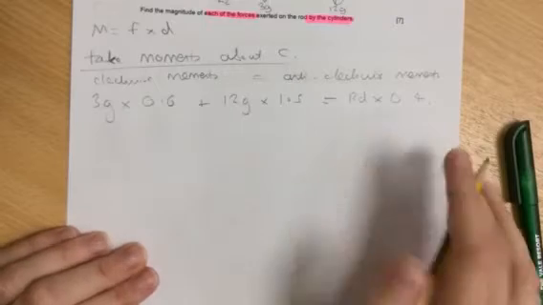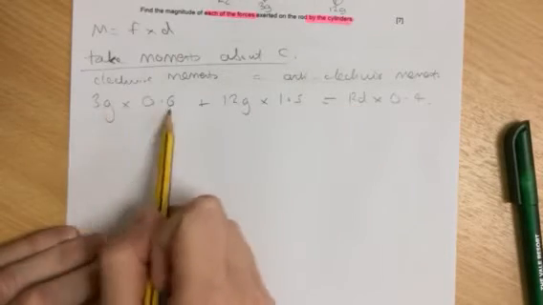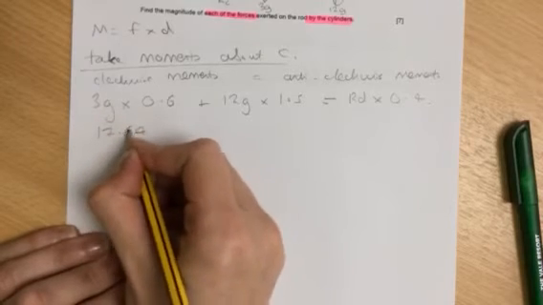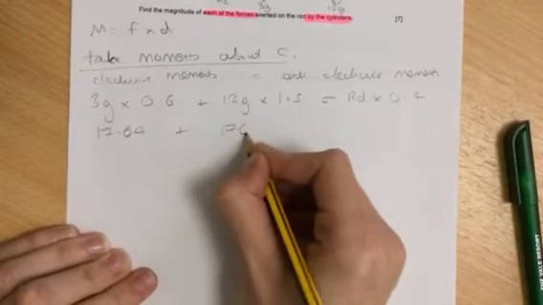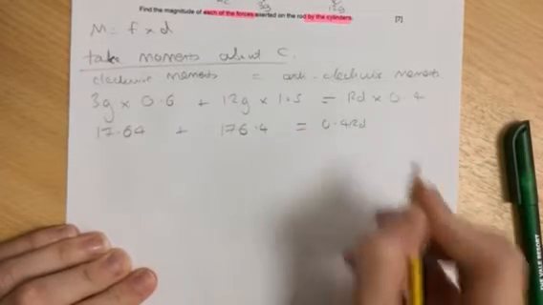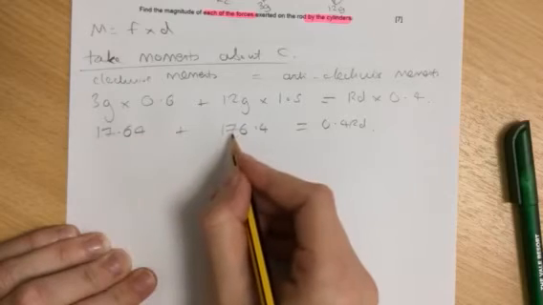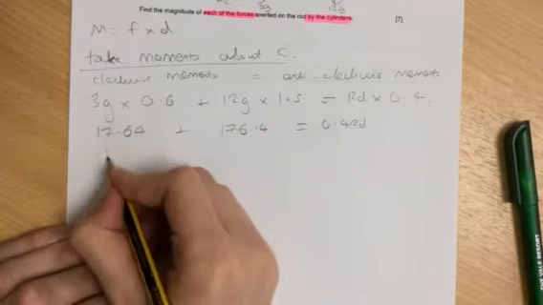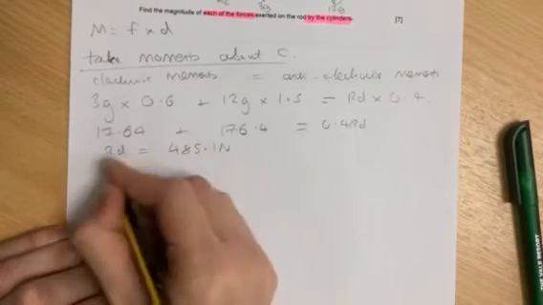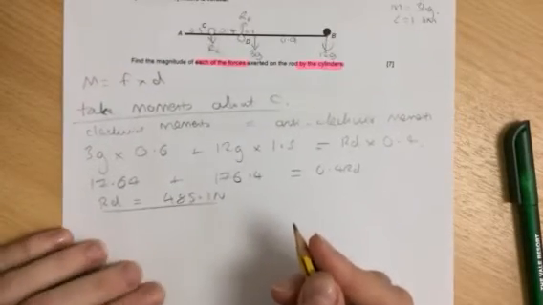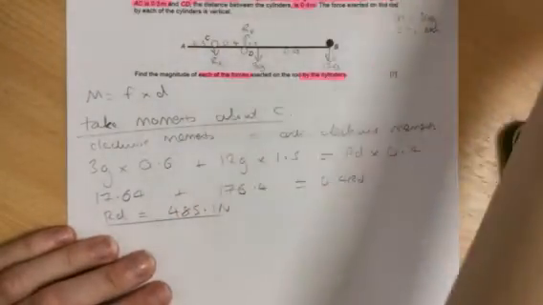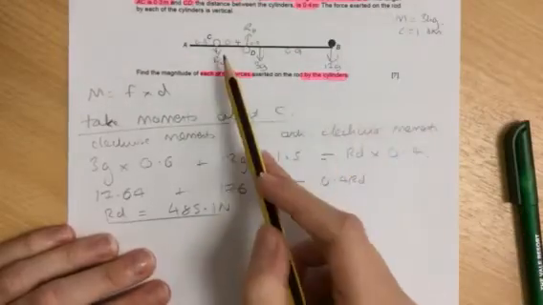We're trying to find out what this reaction is. Typing this in, you can either leave it in g or work it out. So you've got 176.4 equals 0.4 RD. Collect this up and divide by 0.4 and that gives you RD is 485.1 newtons. So then we've got the first force. Then all we need to do is find RC.